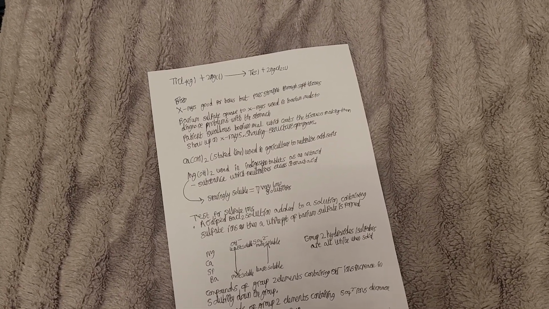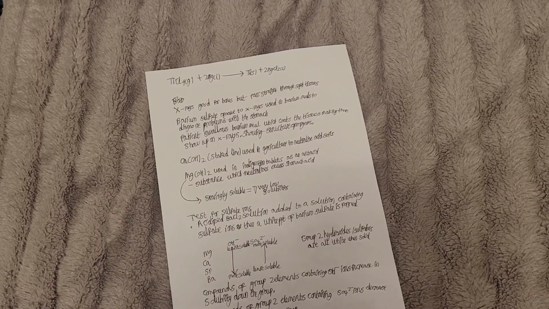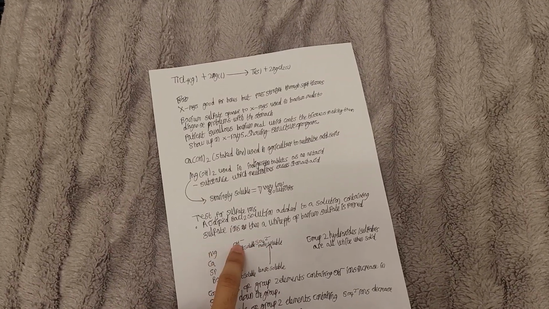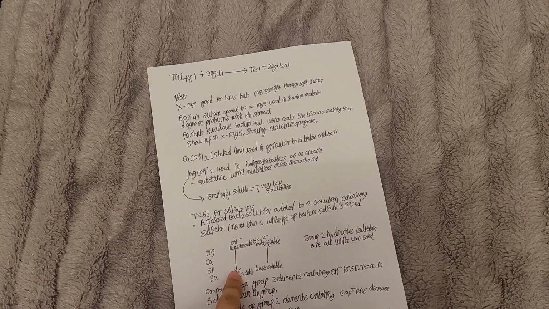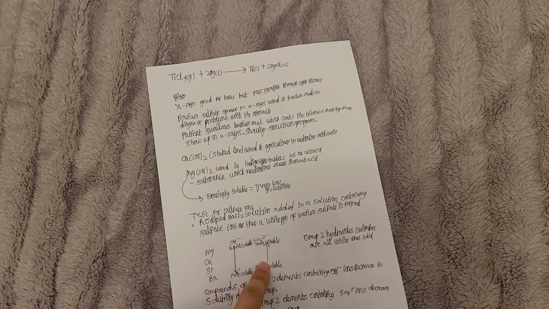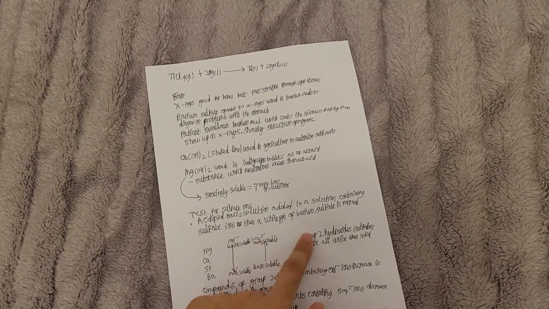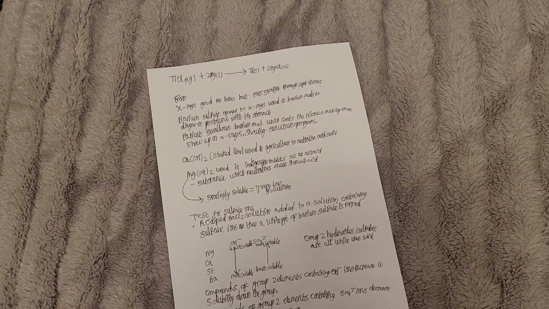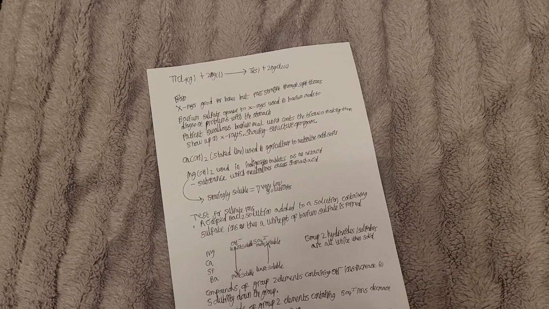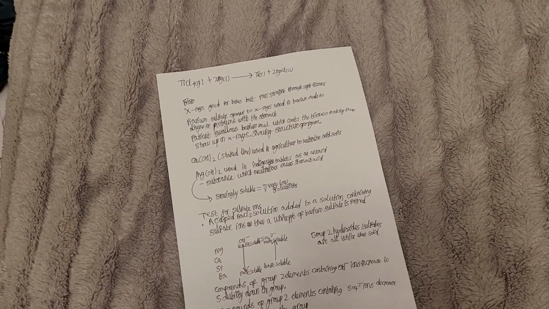Here I've got magnesium, calcium, strontium, barium, OH minus, SO4 2 minus. I can see an increase in solubility down the group for hydroxides, and a decrease in solubility for sulfates. Group 2 hydroxides and sulfates are all white when solid.